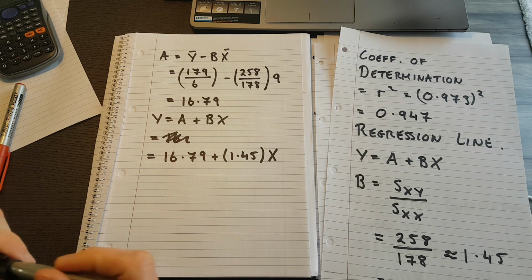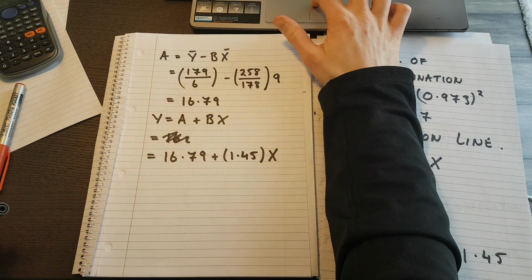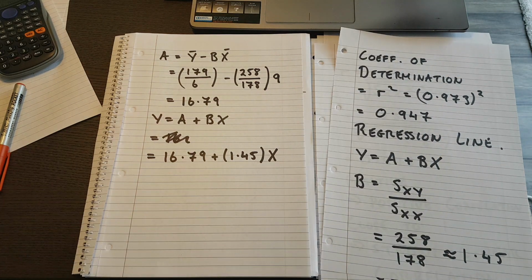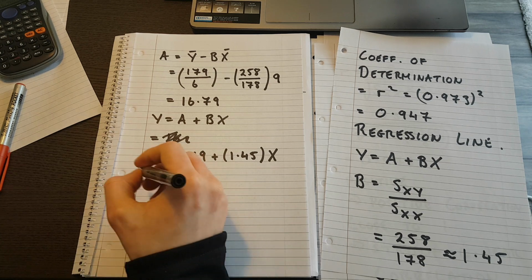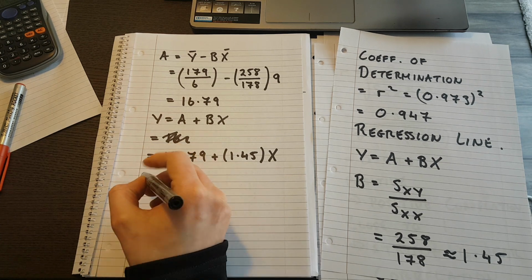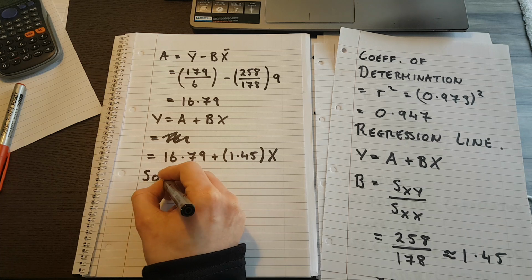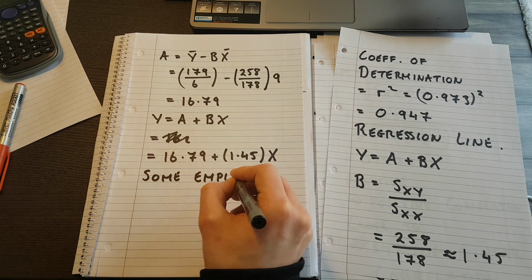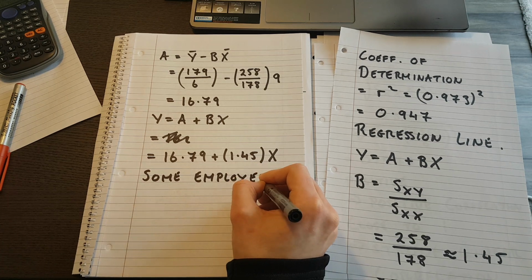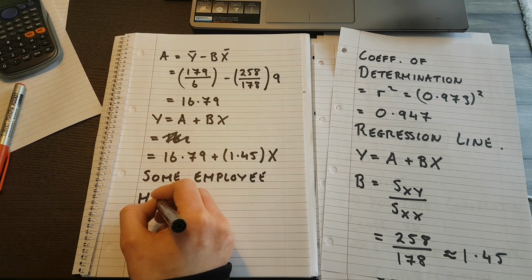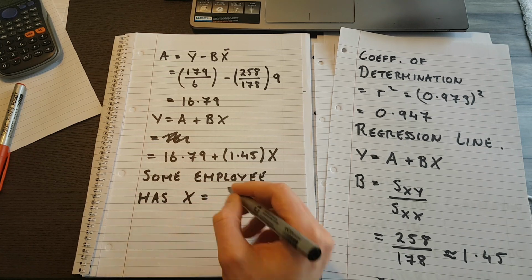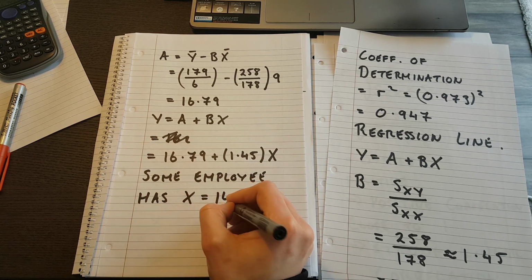Okay, let me read out the next part of the question. The next part of the question says that a randomly selected employee has 14 years of service. This is some employee. As X is equal to 14.